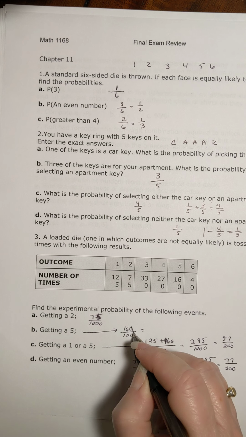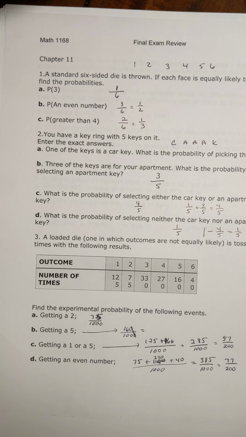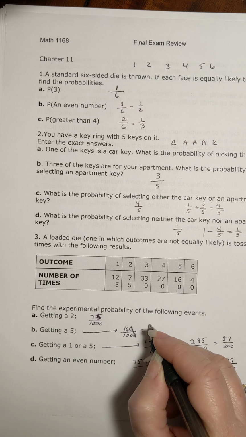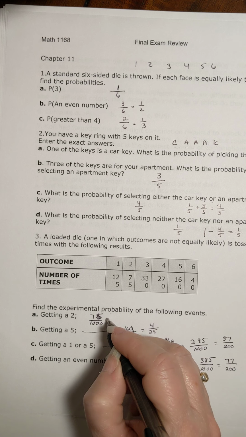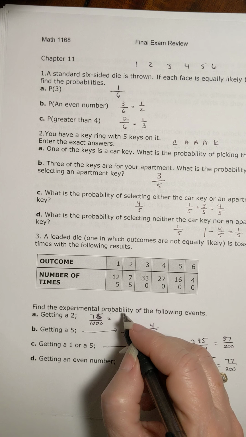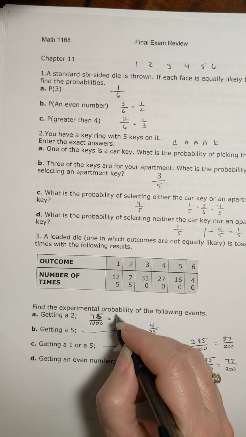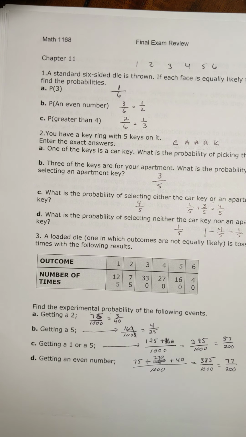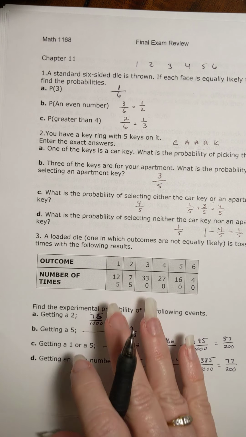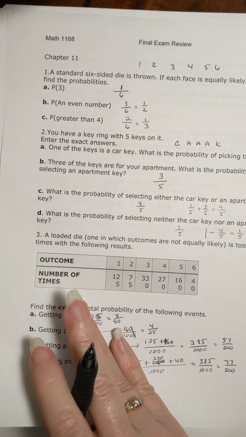And then this one I can cancel a 10. Then they're both divisible by 4, so that would be 4 over 25. And then 75 is divisible, they're both divisible by 25. So this would be 3 out of 40 if I reduce everything. All right, so that's problem number 3.